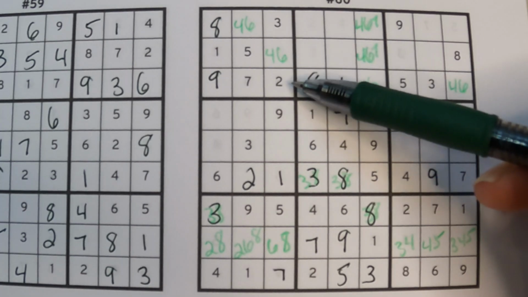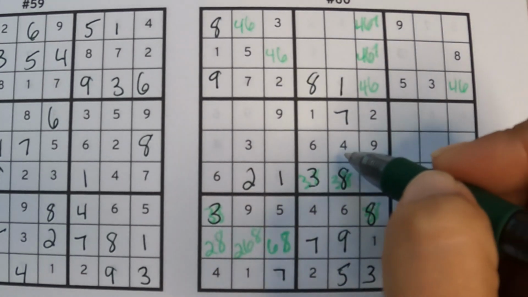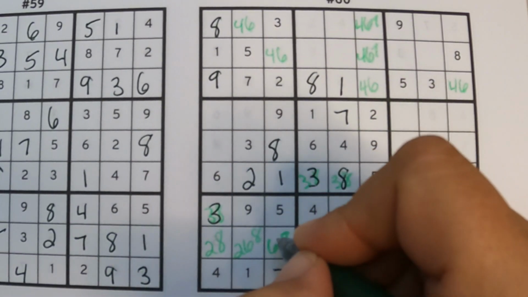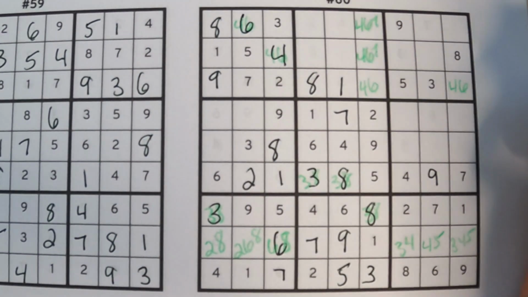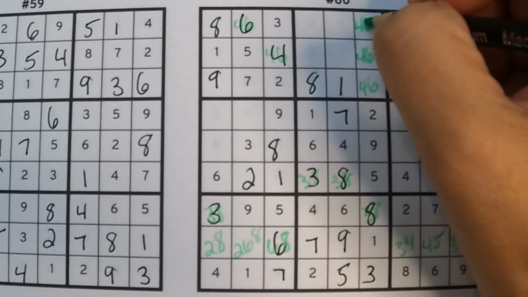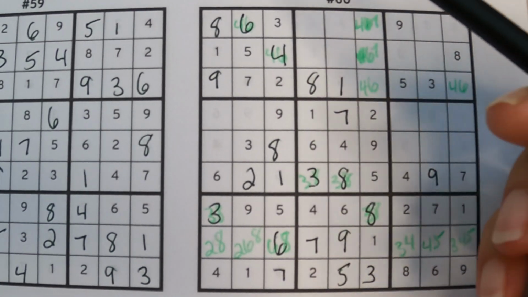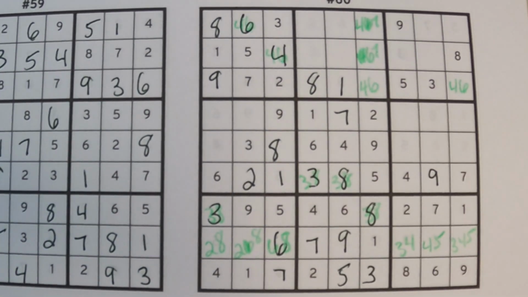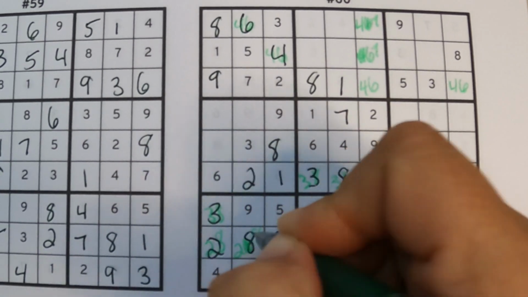For this column now, we're missing 4, 6, and 8. We've got 4 and 6 here, so this is our 8. That 8 makes this our 6. 4, 6. Now with that 6 we can get rid of this 6, and with that 4 we can get rid of this 4. And also with that 6 we can get rid of this 6. And now I'm noticing that 8 makes this our 2, 8.